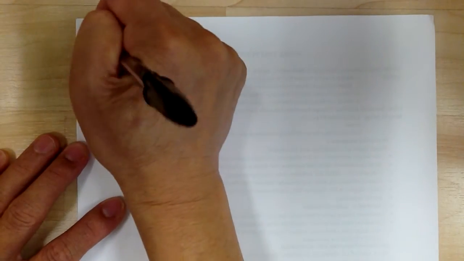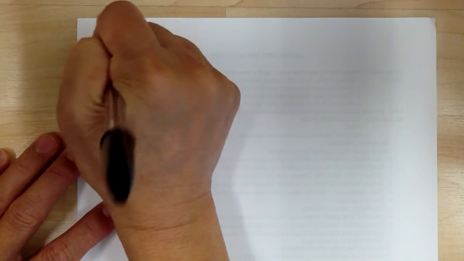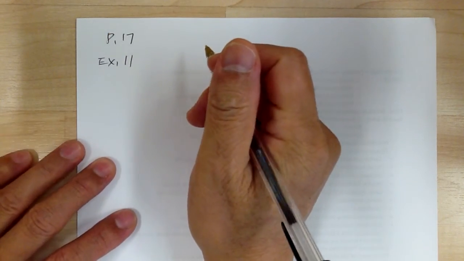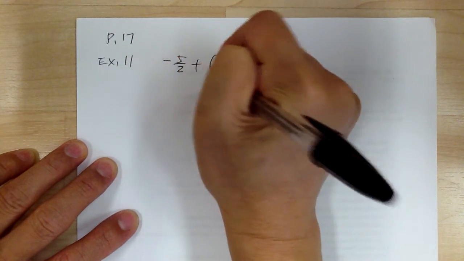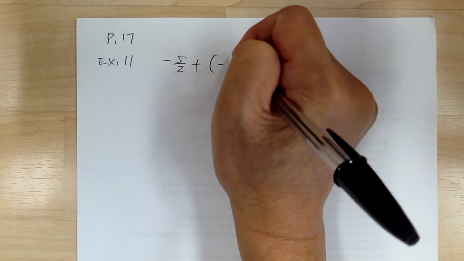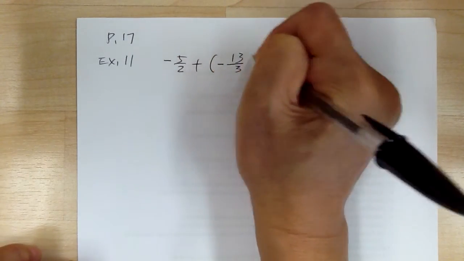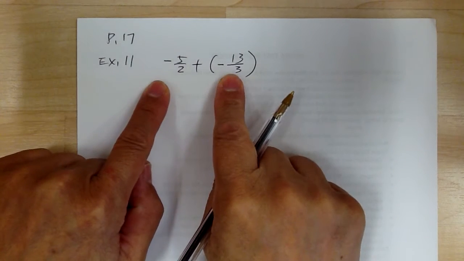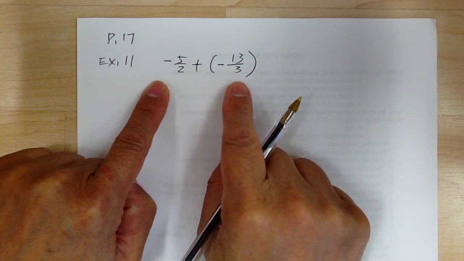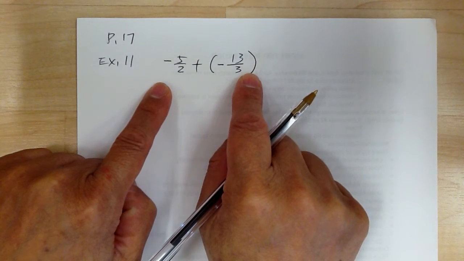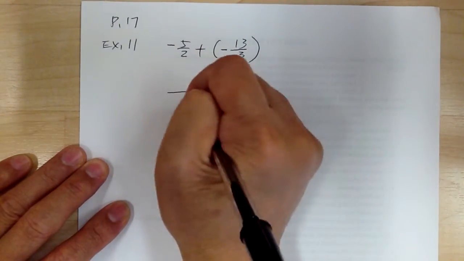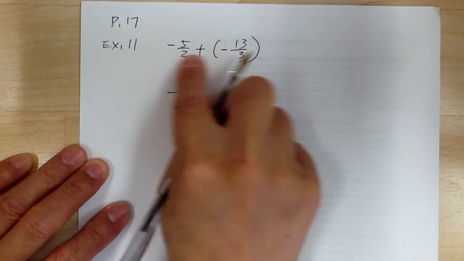Let's go to page 17. Example 11. So you have negative 5 over 2 plus negative 13 over 3. Okay. They are same kind, so you're going to add. Now, when you have fractions, if it's an improper fraction, it's not too bad. You can just go and make it into a common denominator. Okay, so this is what you need to do. So for the common denominator, 2 and 3, the least common multiple is 6, right?